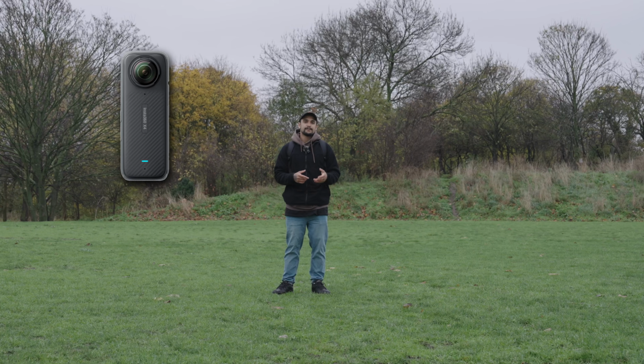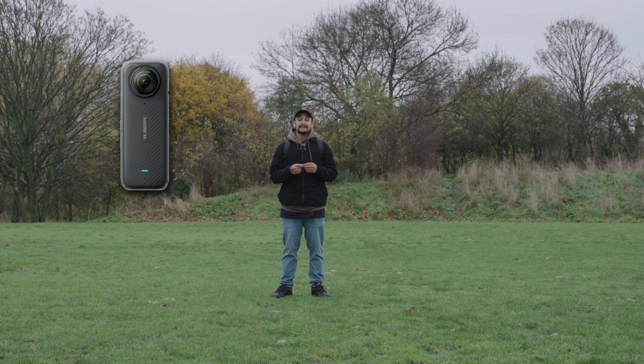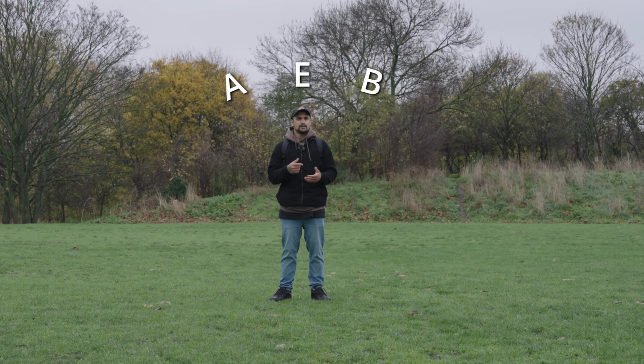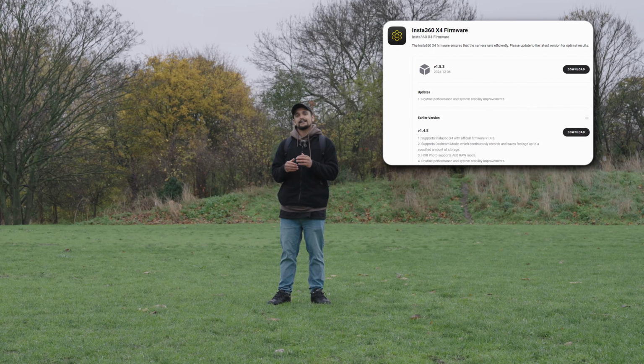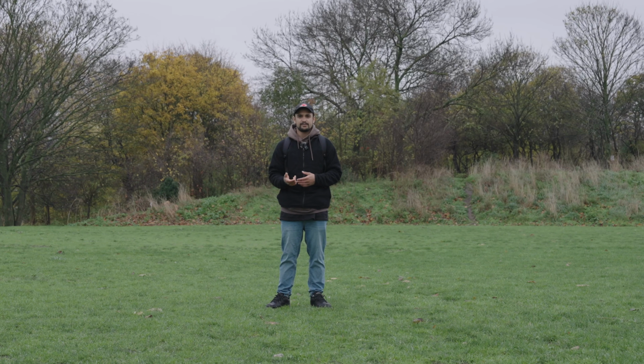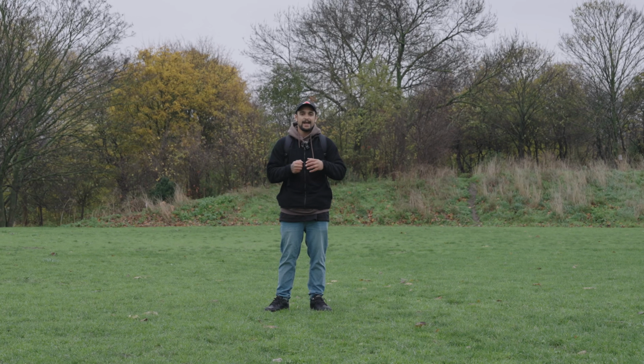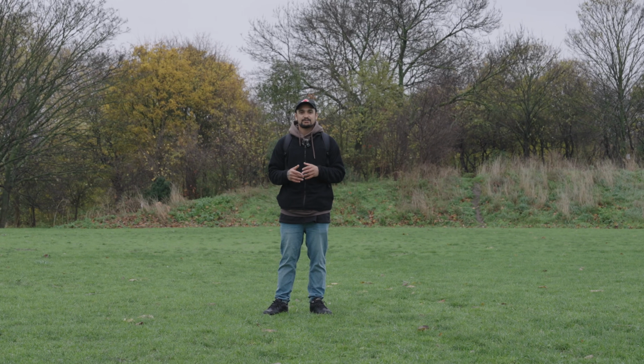So I got the Insta360 X4, and it didn't come with AEB, which is the auto exposure bracketing. Now it has that in the update. There's no manual control over the auto exposure bracketing. I have no idea what I'm talking about, by the way. I am very new to this, and I'm just trying to work this out.